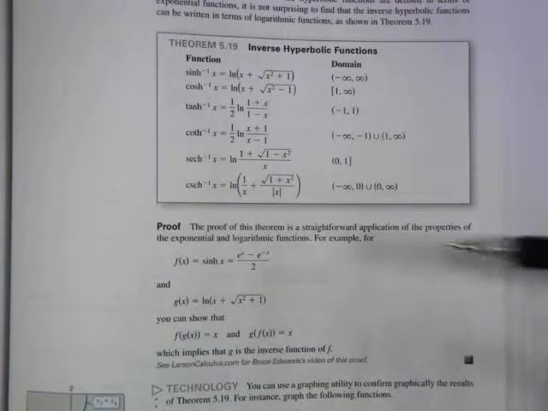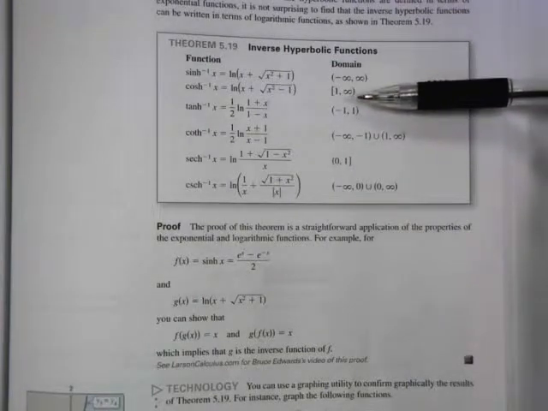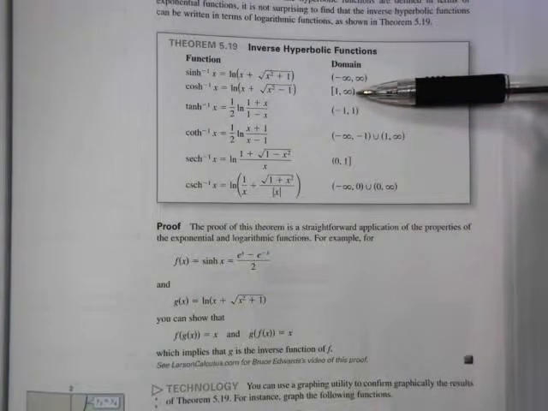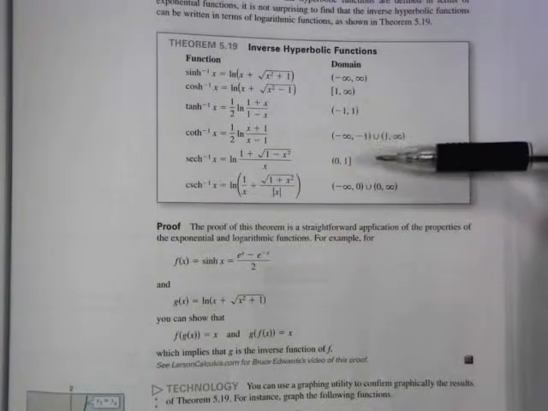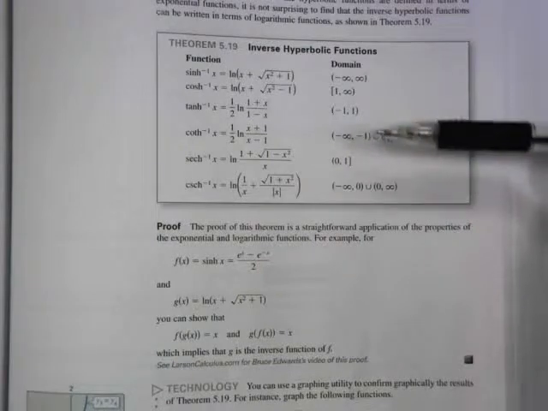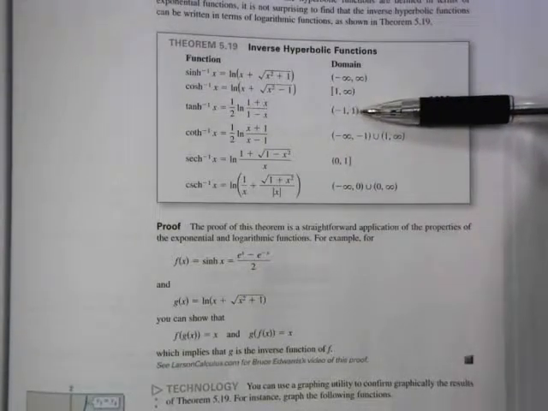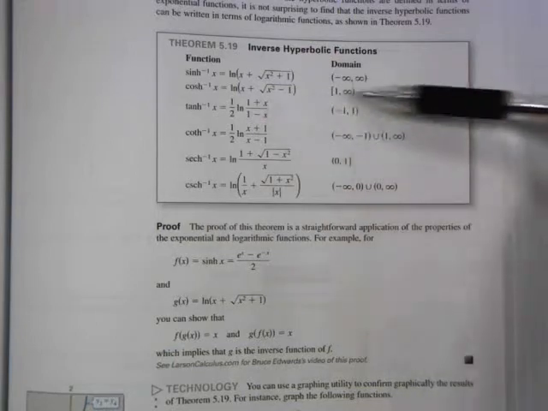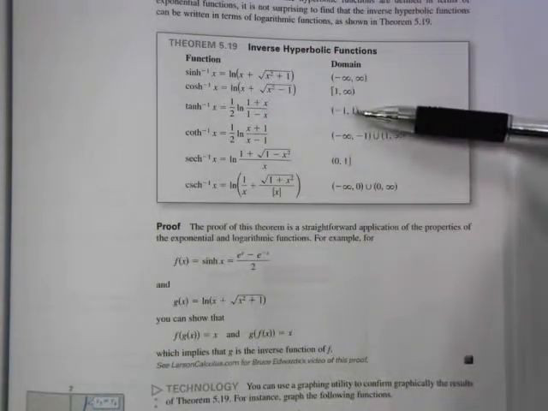And then you might notice this one has the limited domain because it wasn't one-to-one. This one also has the limited domain because its inverse was not one-to-one. Why does that one have a limited domain? You don't want to get 0 on bottom. Correct? So I don't want to use 1 and -1.